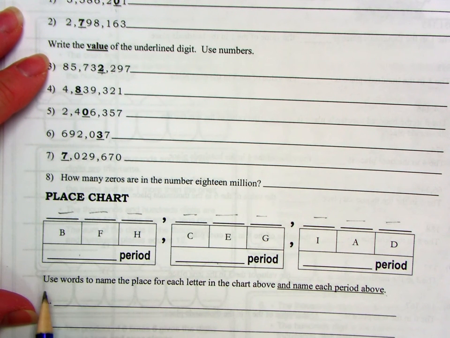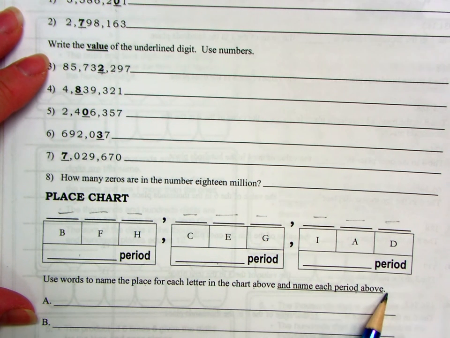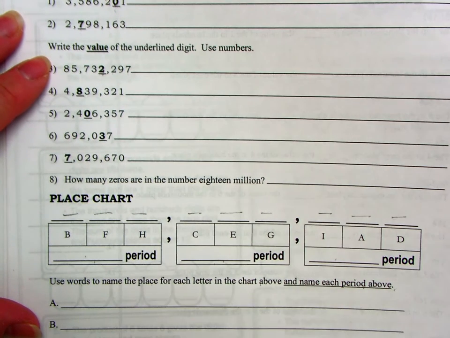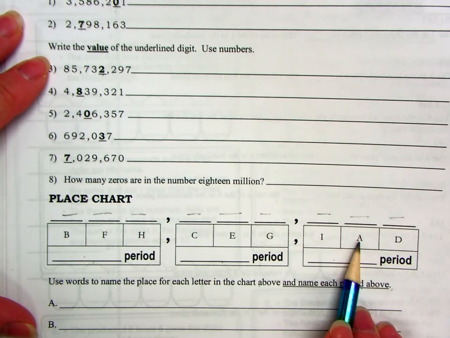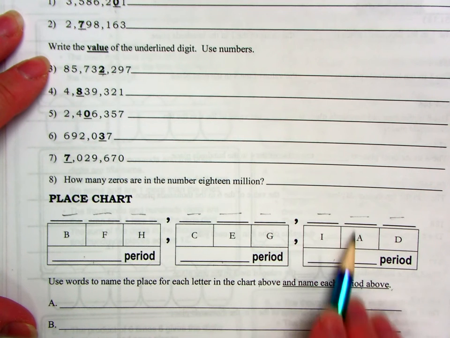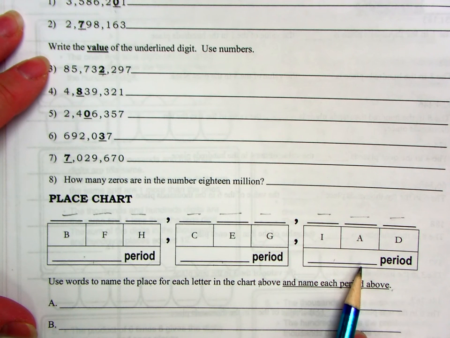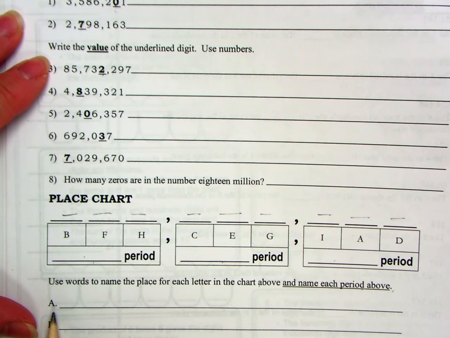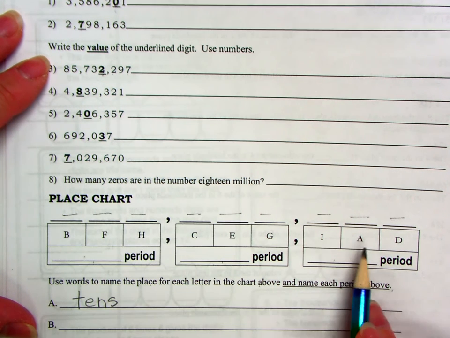And then it says, use words to name the place for each letter in the chart above and name each period above. This is where you name each period above. And down here is where you're going to write the name of the places. So, place A, right here. What is the name of this place? Hopefully you know that one. That's an easy one. That's the tens place. So you would go down here to A, and you would write tens. This is the tens place.